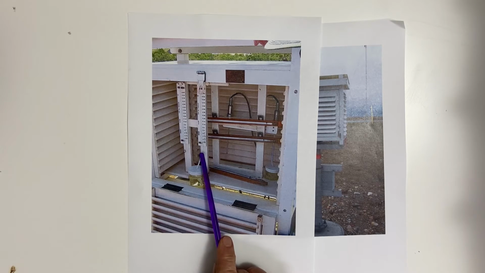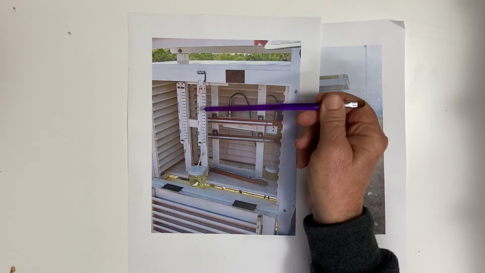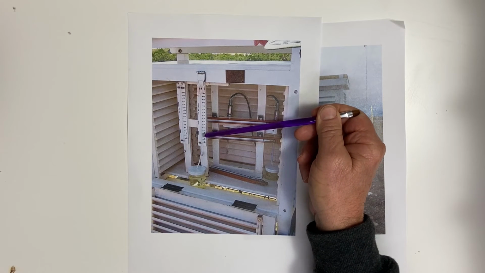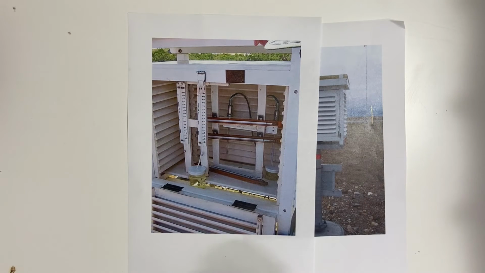The degree of evaporation is going to generate a reduction in temperature on this thermometer here. So therefore, the lower the temperature on our wet bulb, the lower the humidity. The lower the humidity, the greater the capacity that the air has got to absorb moisture. So it's a very simple apparatus.